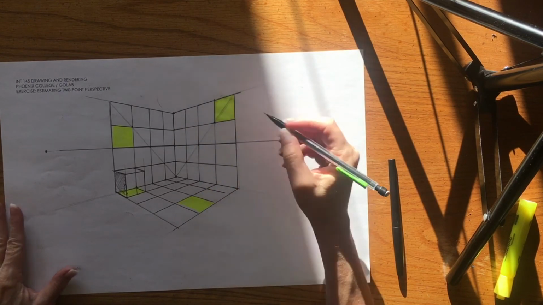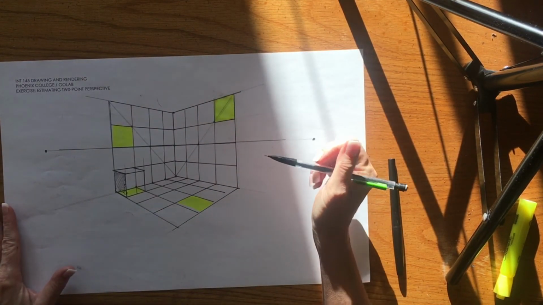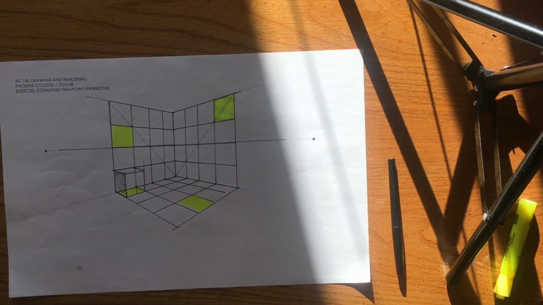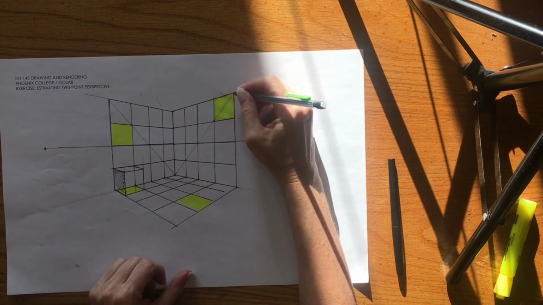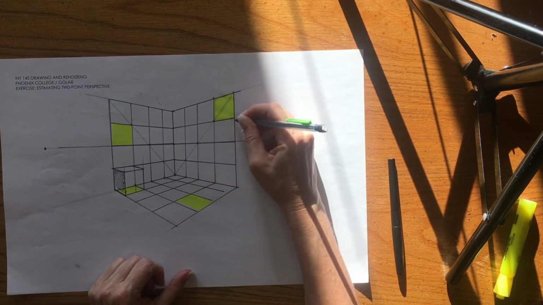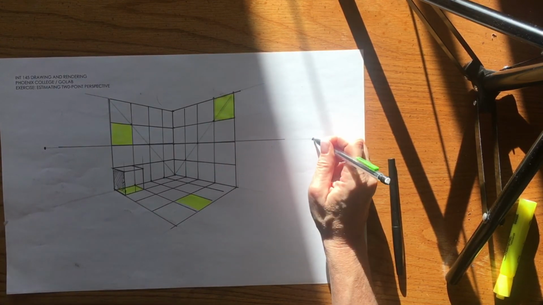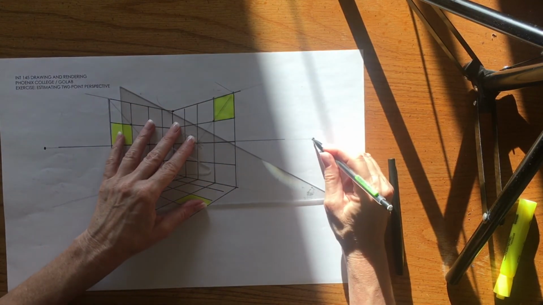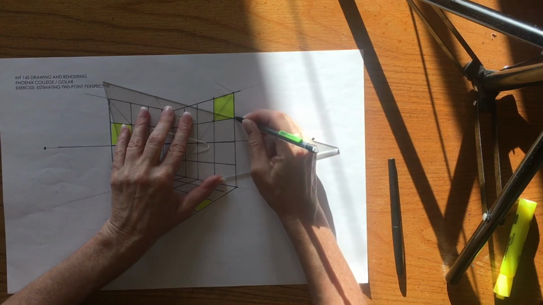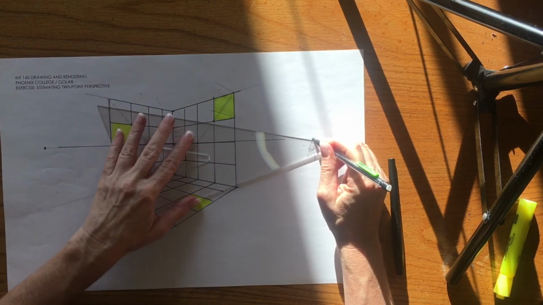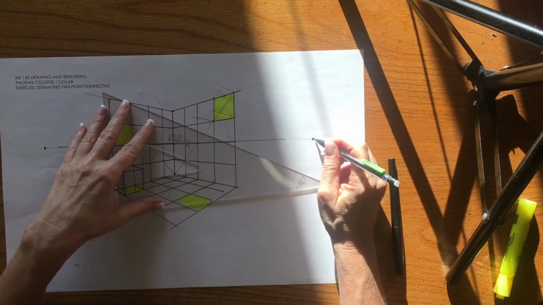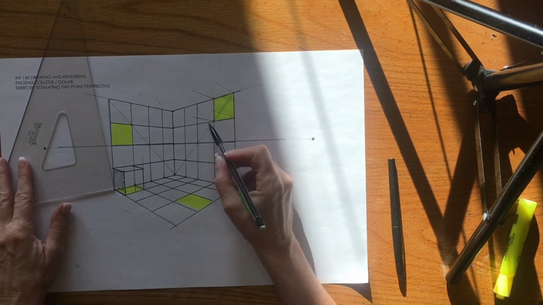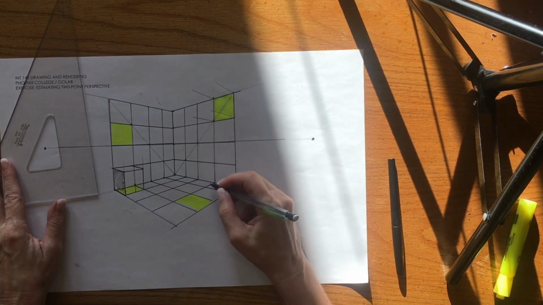So I can repeat my grid on the ceiling, or let's just see how this works. From each of the four corners, I'm going to come out from the vanishing point. Now I need to know where 30 inches is.